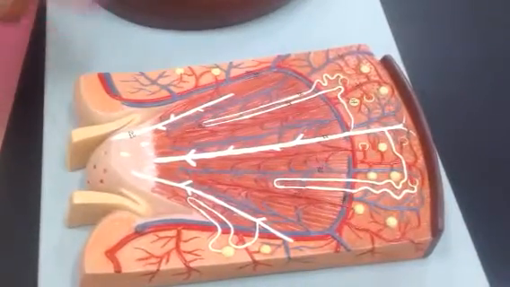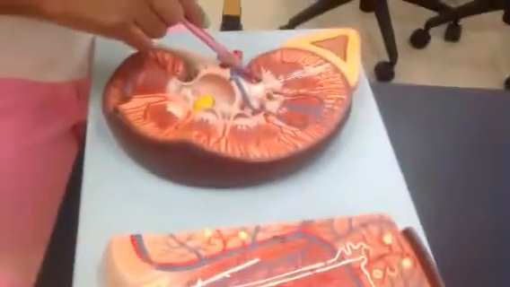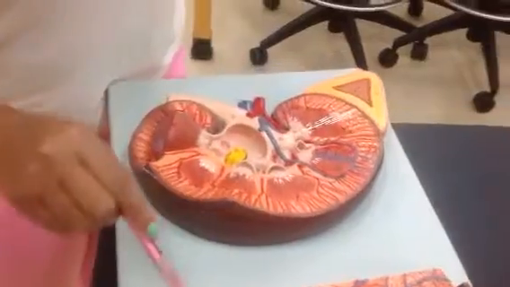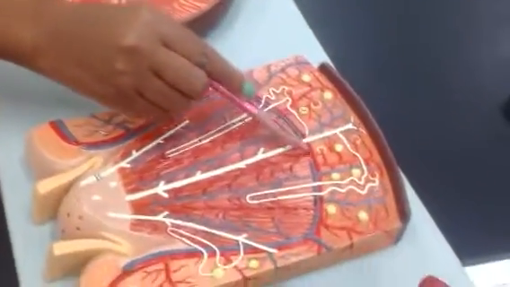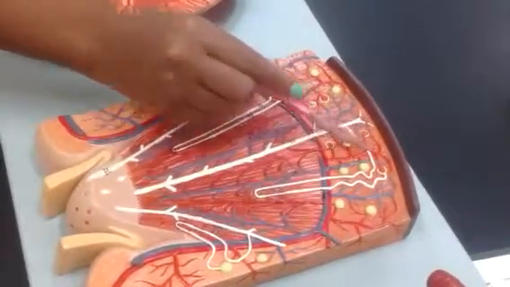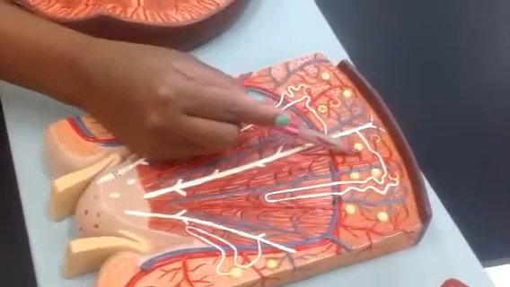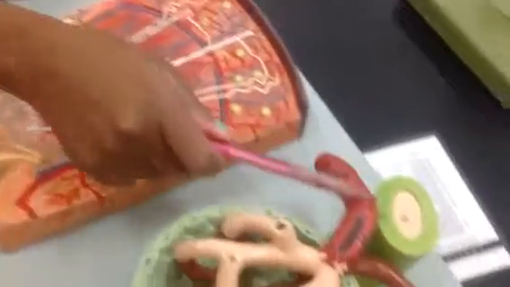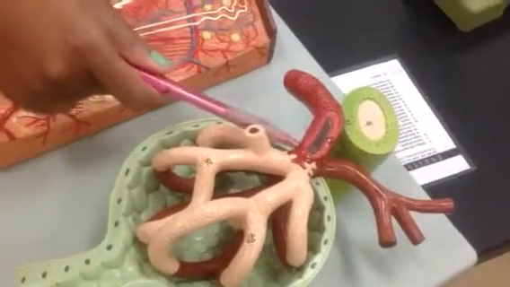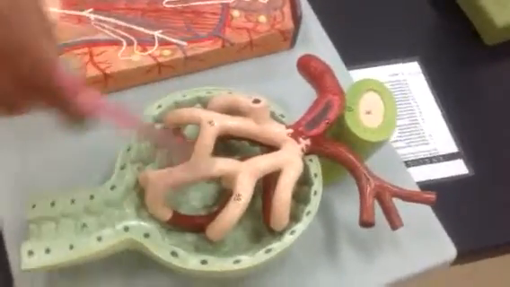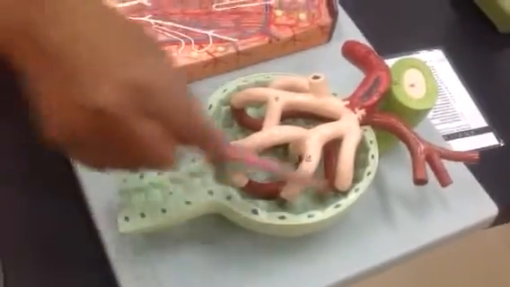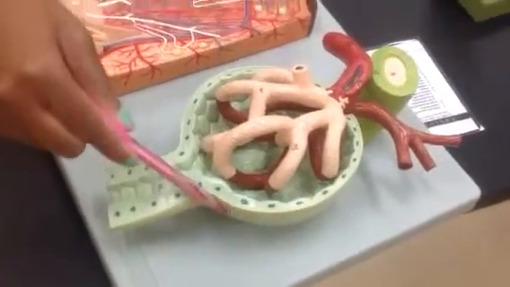Blood flow here, we have renal artery, segmental artery, interlobar artery, you have arcuate artery, you go up into cortical radiate artery, then afferent arteriole, which is shown if we zoom in a little bit more. This represents afferent arteriole. This is the glomerulus, which is just the bundle of capillaries. This capsule around it is the glomerular capsule.